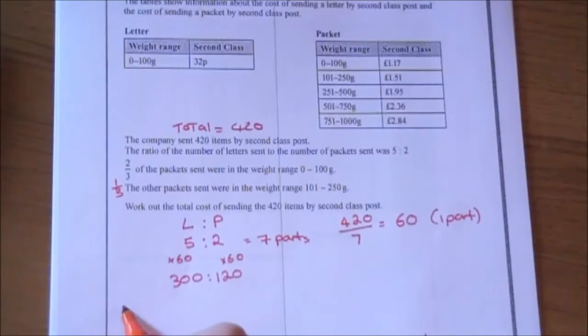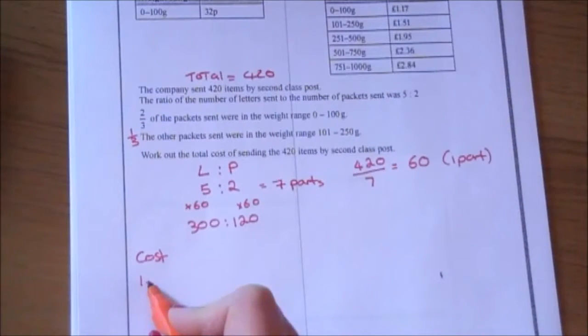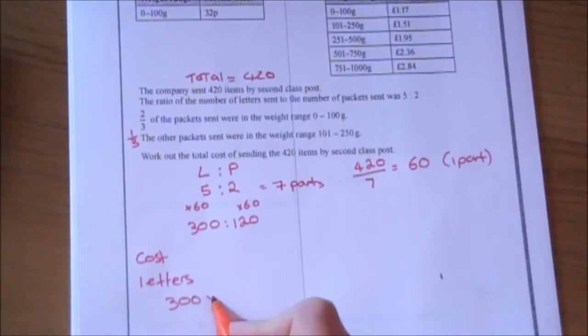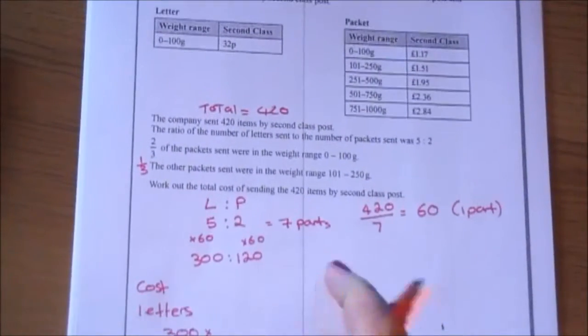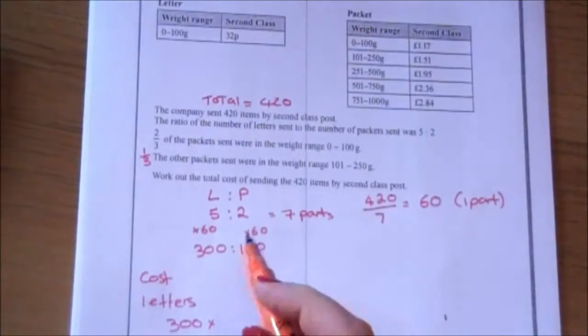Now I need to move on to looking at the cost. And I'm going to do the letters first because it's really easy. So the cost of my letters is that there's 300 letters times by however much one letter is. And here's my letters, and it's 32p.